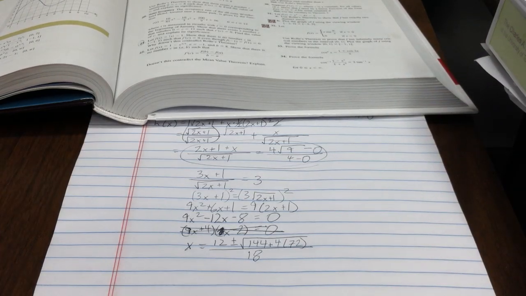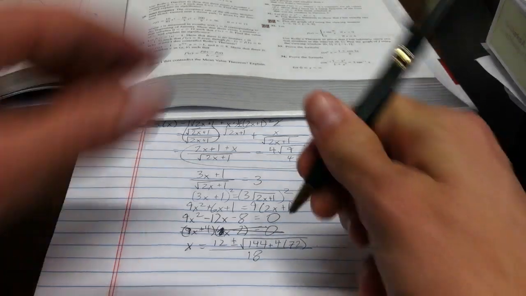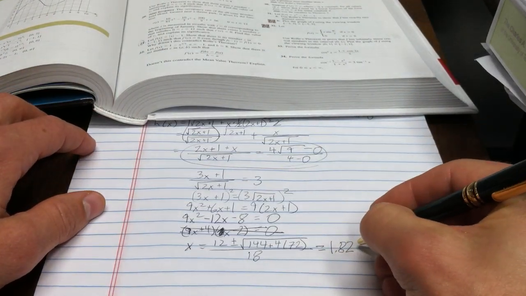I think I'm going to go off to some computational program and figure out what that is. It looks like the positive solution there is 1.821.